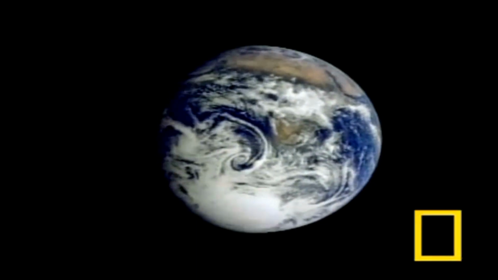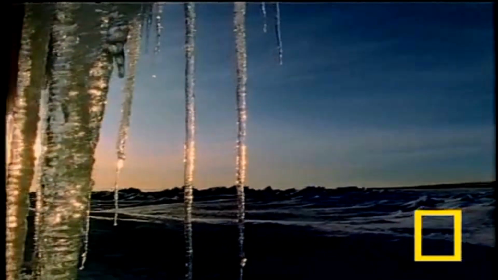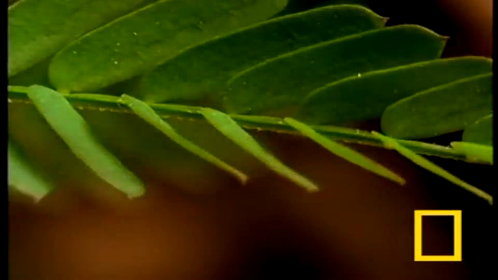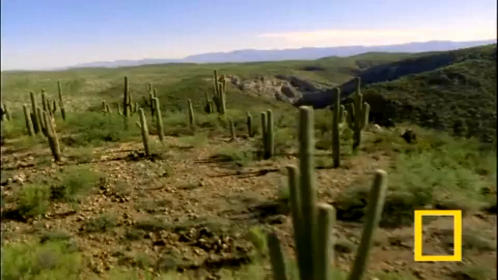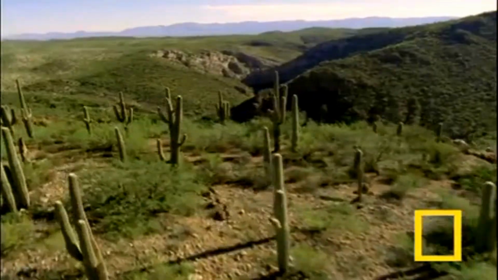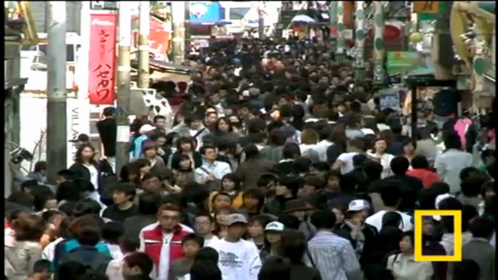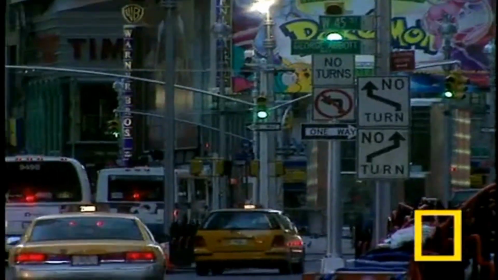For 2.5 million years, the Earth's climate has fluctuated, cycling from ice ages to warmer periods. But in the last century, the planet's temperature has risen unusually fast, about 1.2 to 1.4 degrees Fahrenheit. Scientists believe it's human activity that's driving the temperatures up, a process known as global warming.